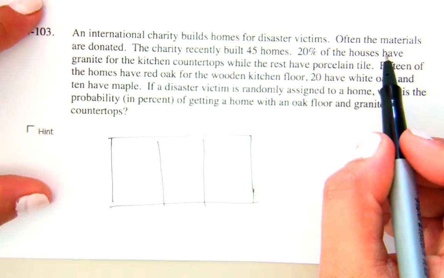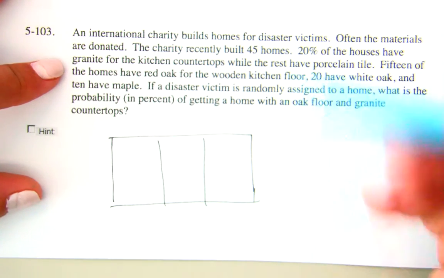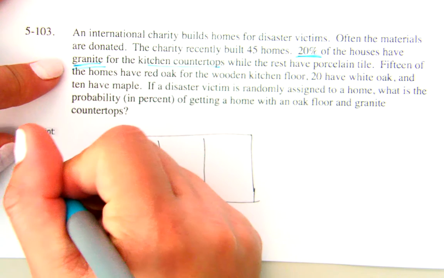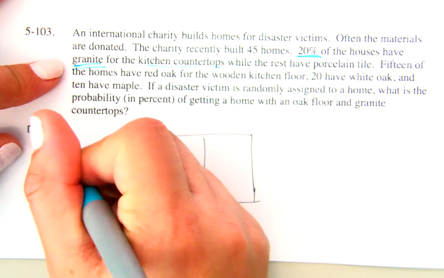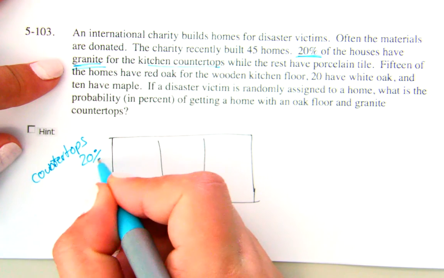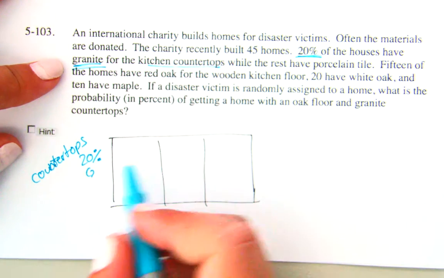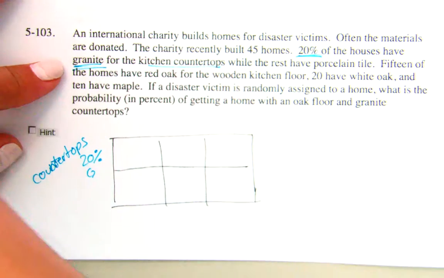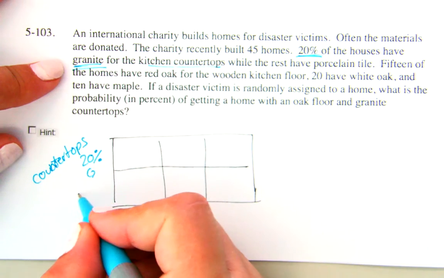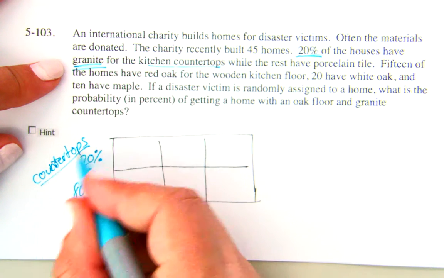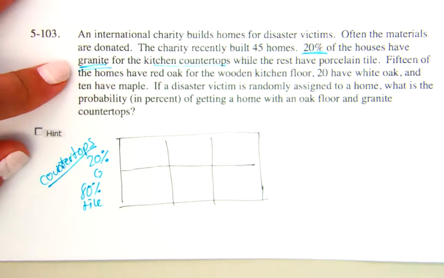Okay, so 20% of the homes have granite for the kitchen countertops. So 20% have granite, while the rest have porcelain tile. So that means what? 80% have tile for the countertops. And then I need a different color.